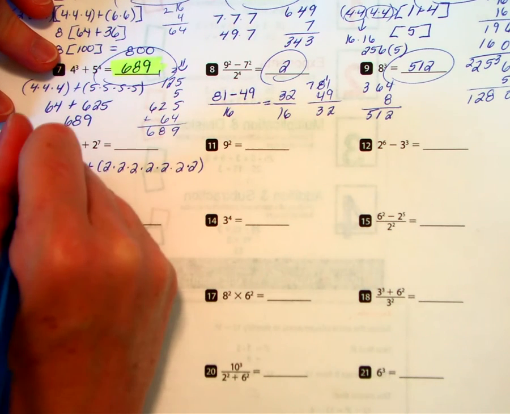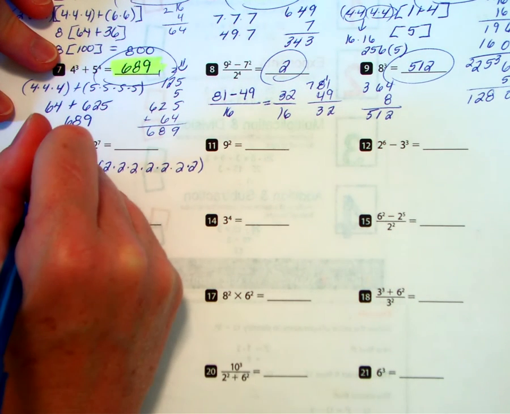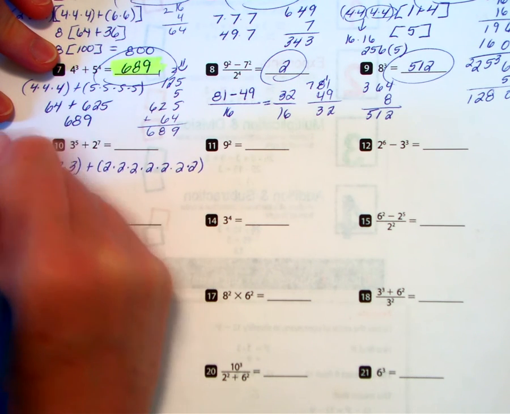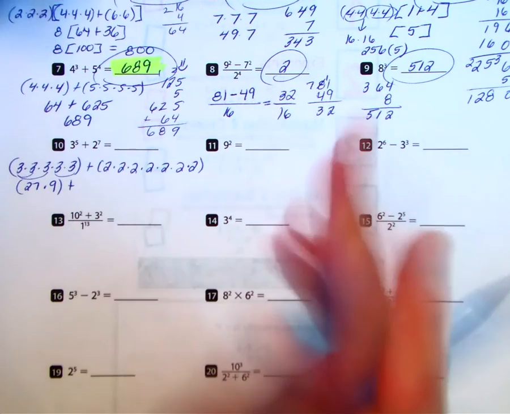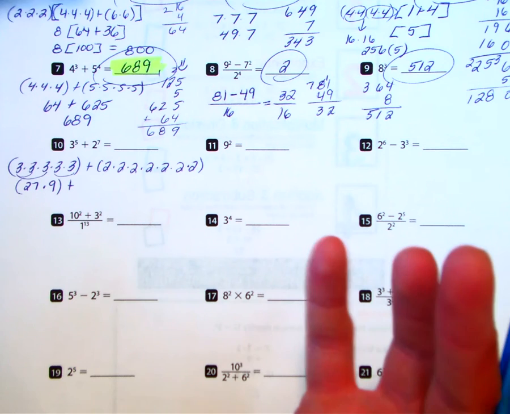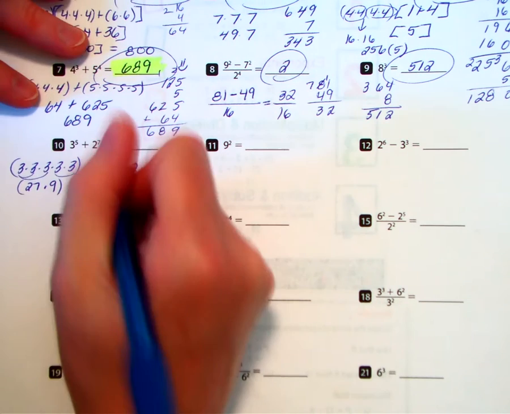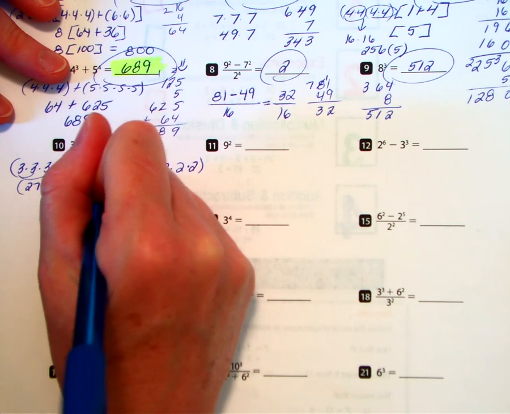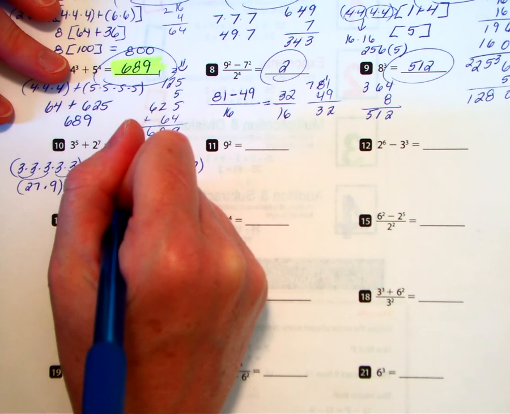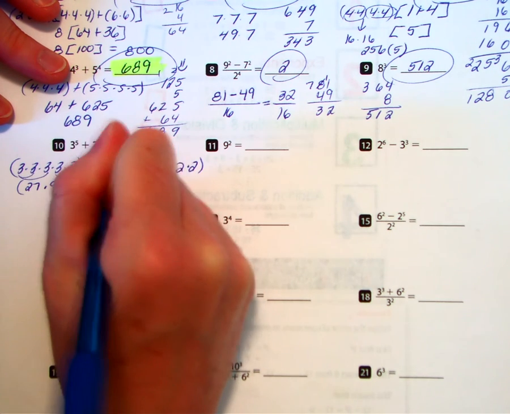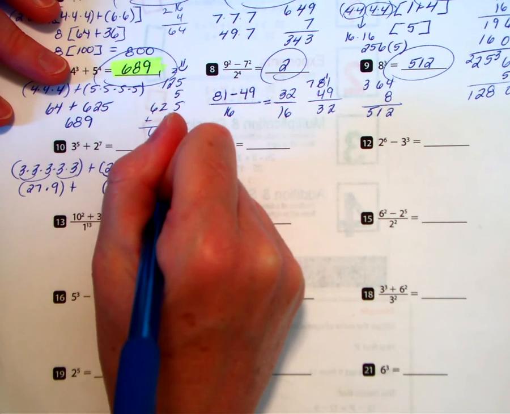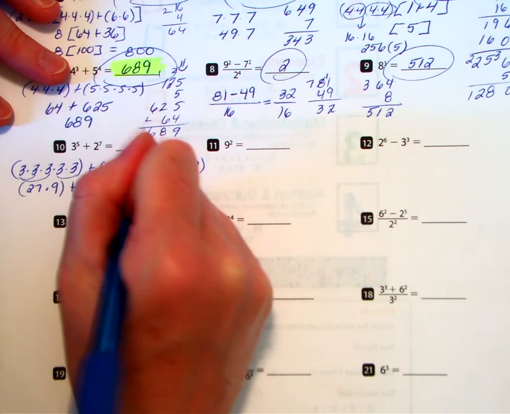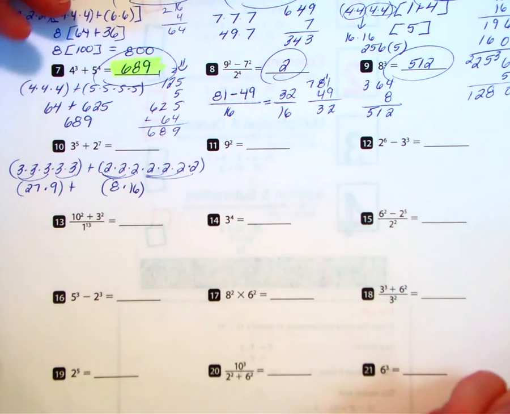Okay, 3 times 3 is 9, times 3 is 27. So all that is 27 times 3 times 3, which is 9. I'm just trying to condense it a little, so we're not trying to multiply so many numbers at once. I got 2 times 2 is 4, times 2 again is 8. So I've got 8. And I've got 2 times 2 is 4, times 2 again is 8, times 2 again is 16. So I've got 8 times 16.